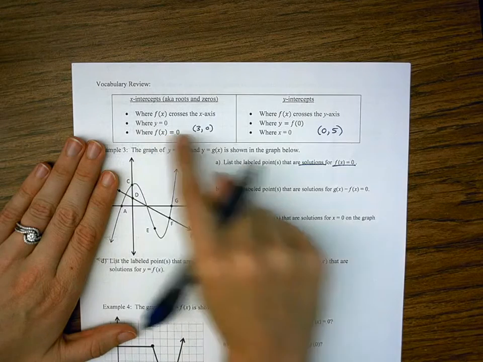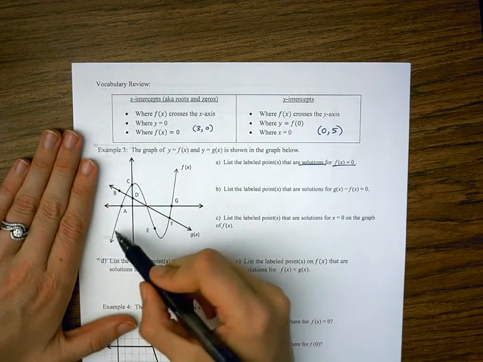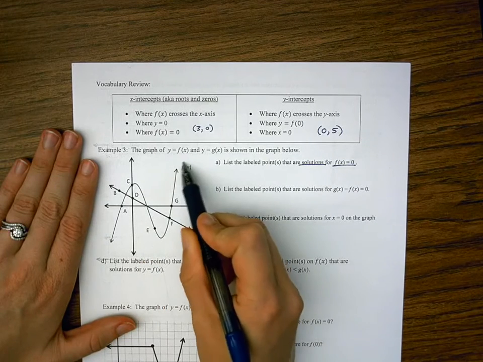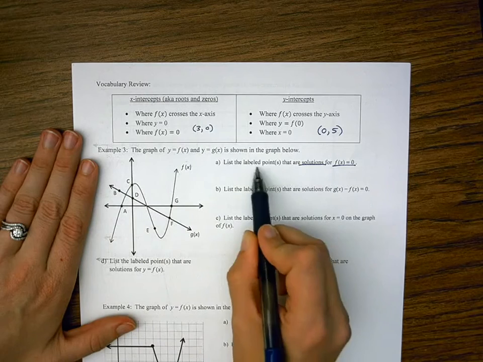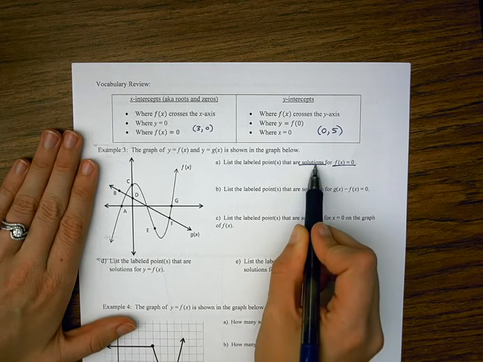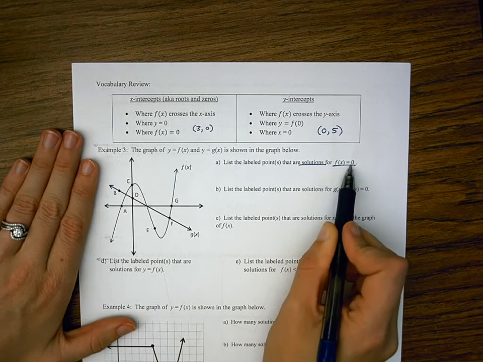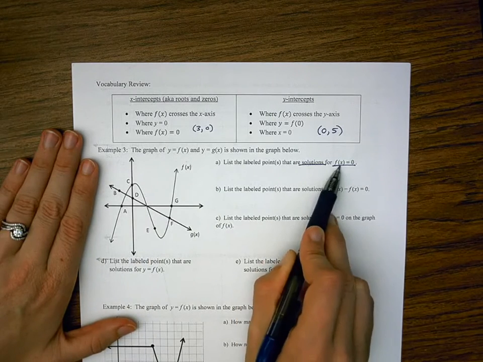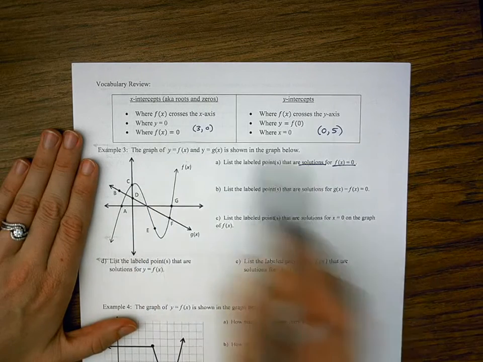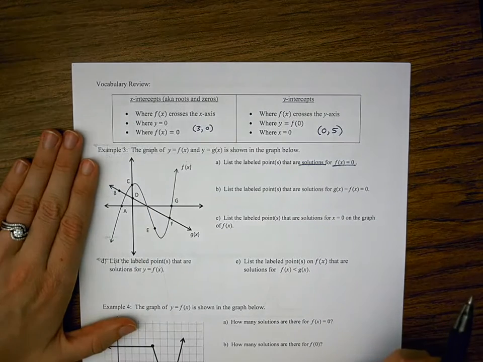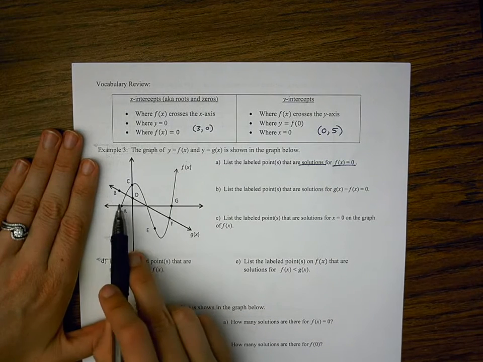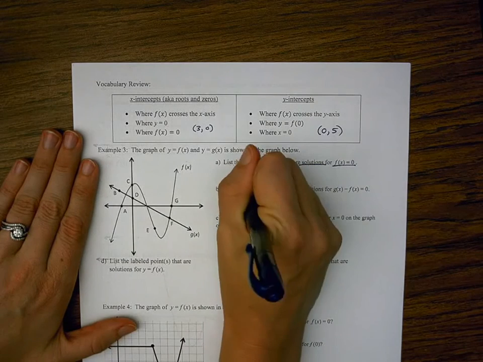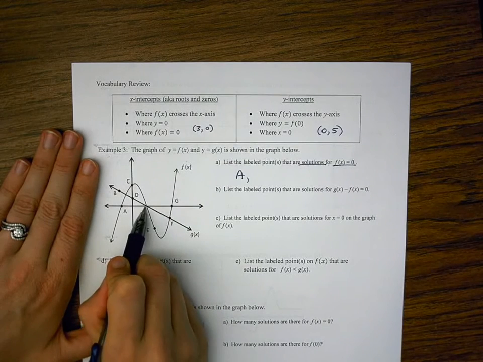So we're looking at this curve, that's f of x right here. What points lie on f of x at its x-intercepts? Well, f of x's x-intercepts are A, that point, which isn't labeled, so I'm not going to put anything for it, and G.